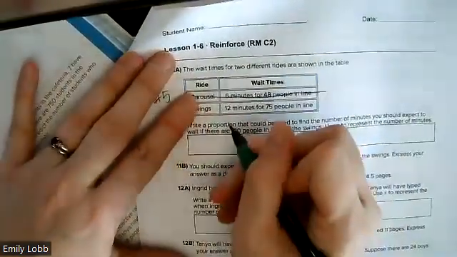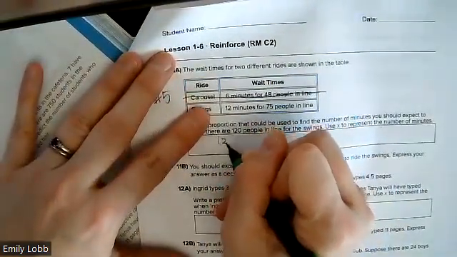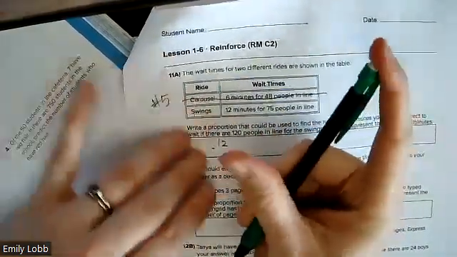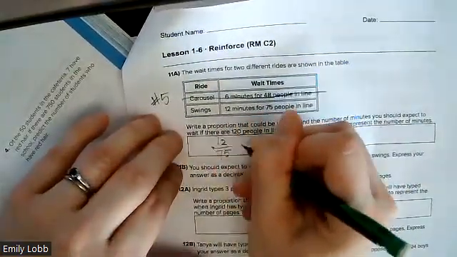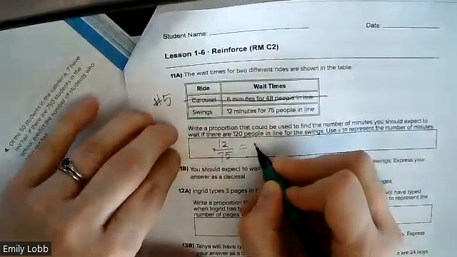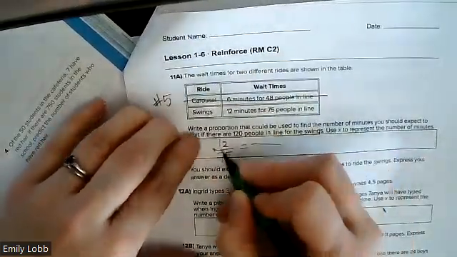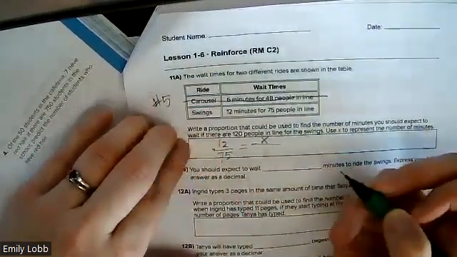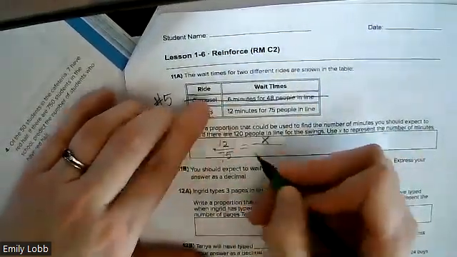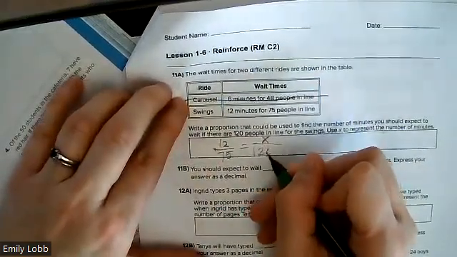So we have 12 minutes for 75 people in line. We want to know how many minutes. So remember, this was 12 minutes, so I'm putting our unknown across because we want to know how many minutes if there are 120 people in line.